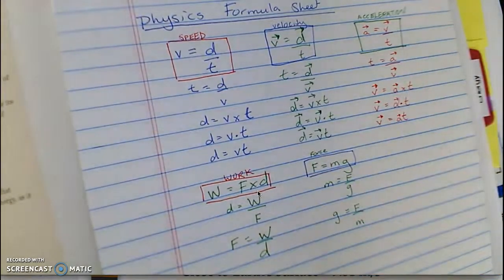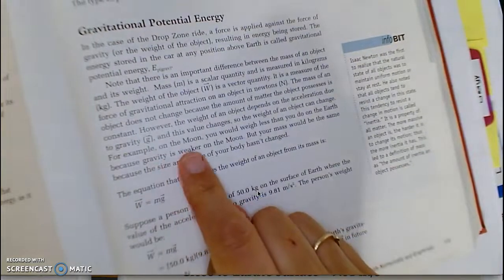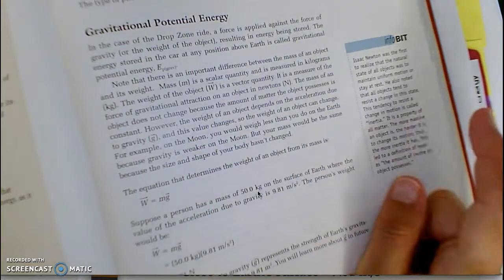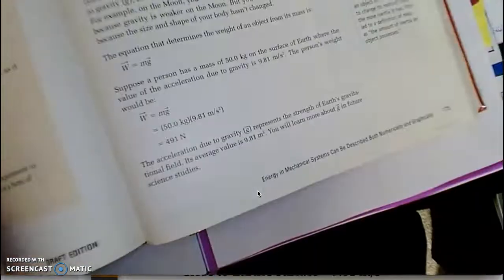Okay, so Fg equals mg is another one of our formulas that we get to work with. Aren't we lucky? This has an example of the moon. If you needed to calculate the gravity from the moon, then you could. We have a sample question here.